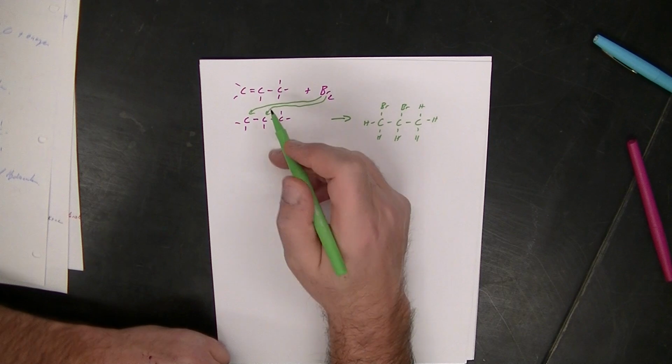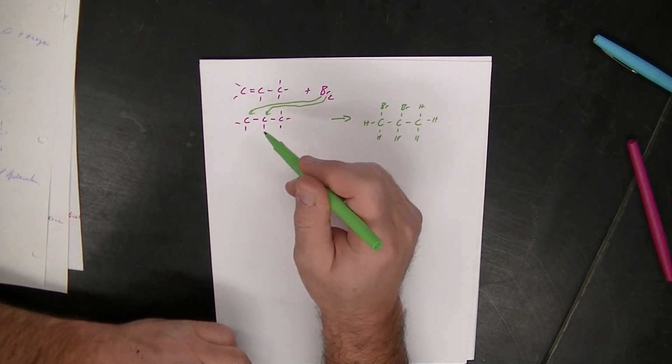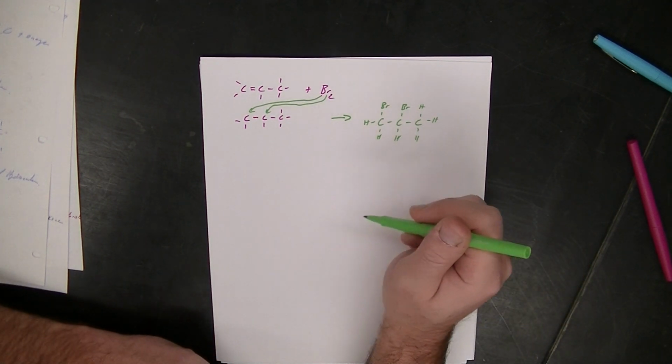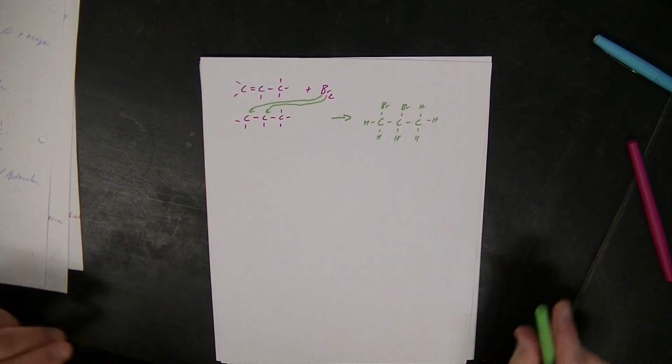Right, and it can happen with a triple bond also. I've done it twice with a double, but it can happen with a triple too. And it's the same thing. It does the same sort of thing. Okay. Alright, so that's our addition reactions.